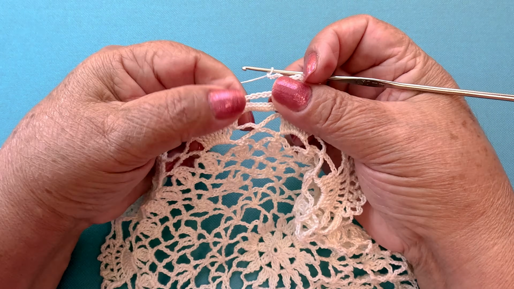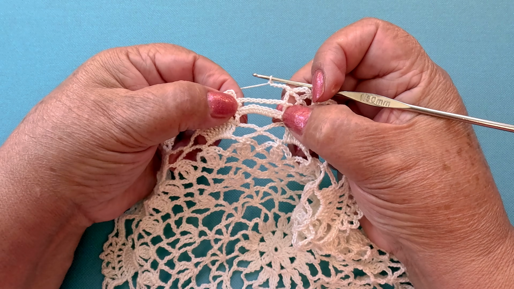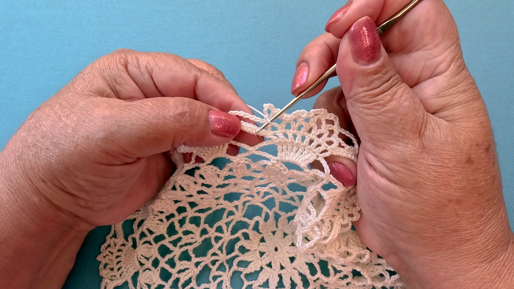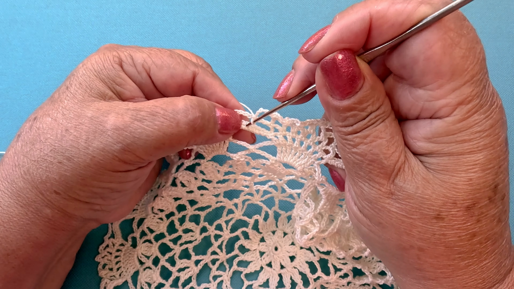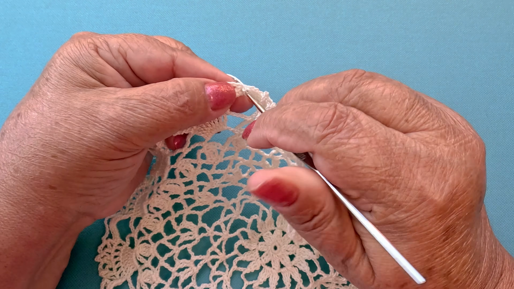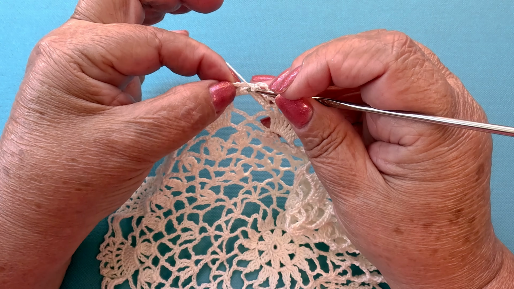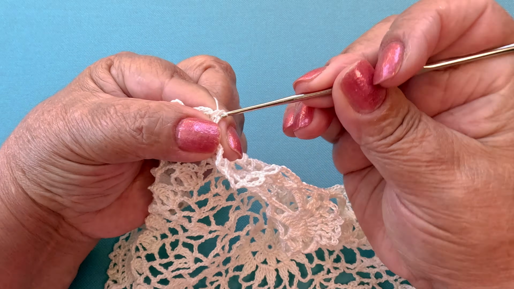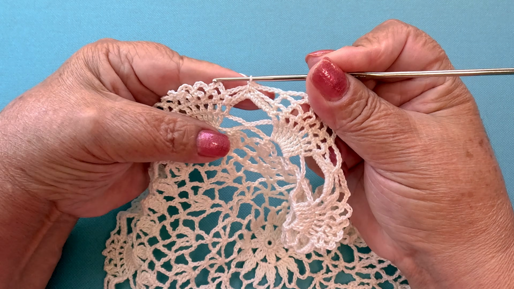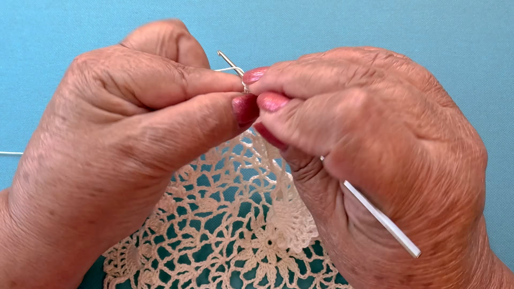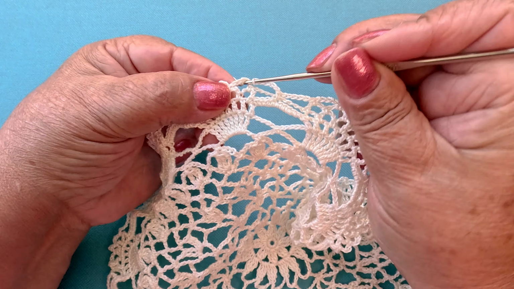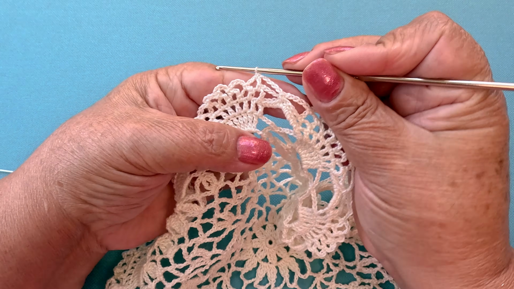Single crochet in the space in between the 10 single crochets before the previous row. 1, 2, 3, 4, 5. In the next space, I am enclosing the chain space on previous row. Chain 5, 1, 2, 3, 4, 5. Single crochet in the next chain 4 space.